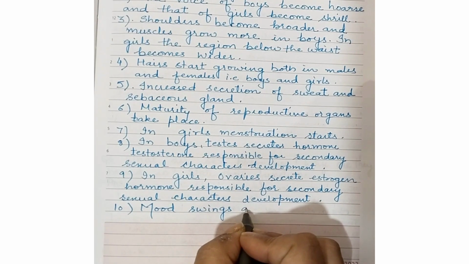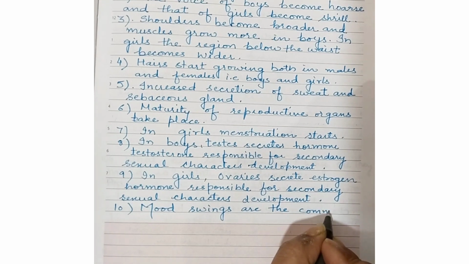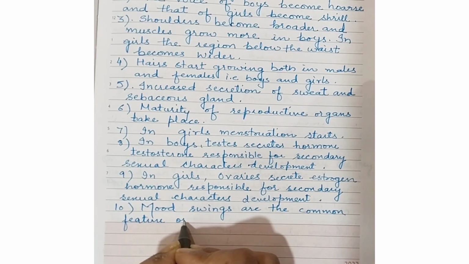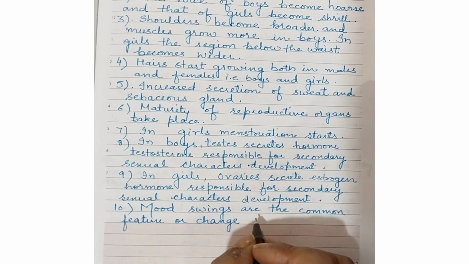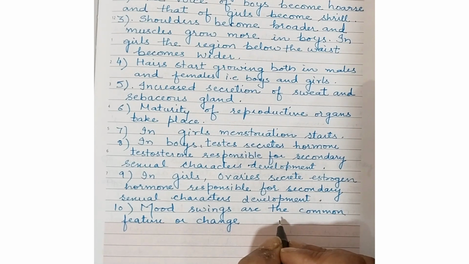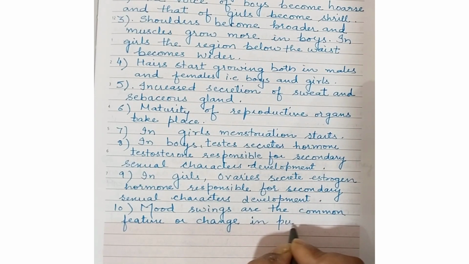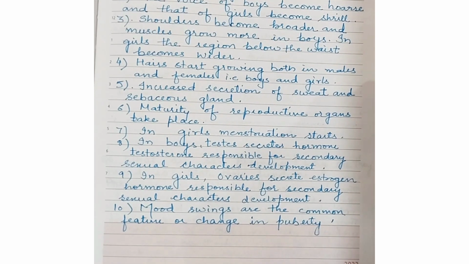Now, the last but not the least change observed in our bodies during this period is that mood swings are common. Okay, it is the common feature or change during puberty, or what we call the adolescence period. You can see the girls and boys, they show sudden anger or joy, meaning that mood swings are there. Okay, this is the basic or common change or feature which you can observe in puberty. Clear? So, my dear students, these are the 10 important changes I told you.